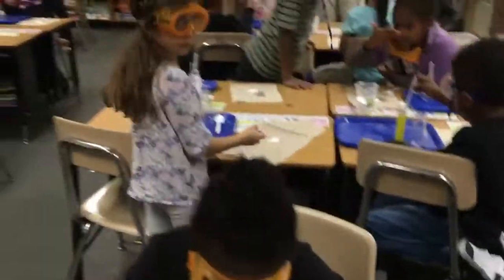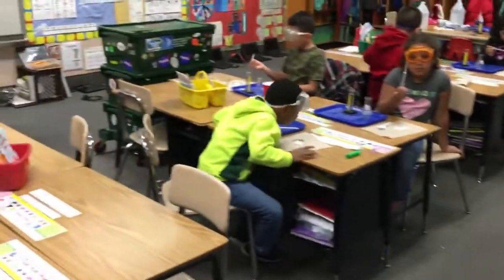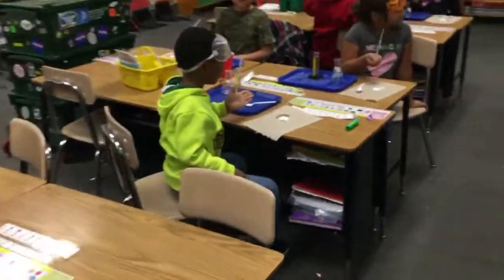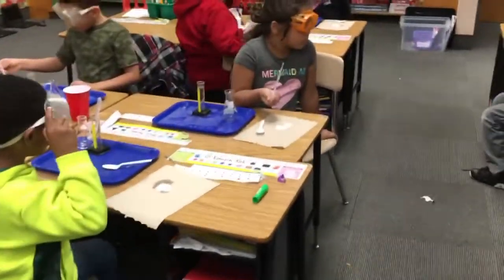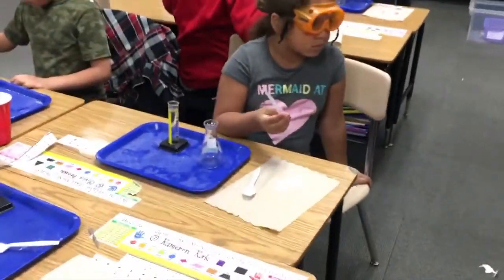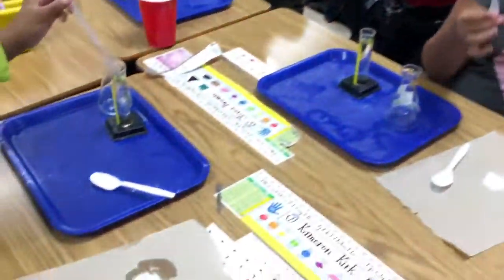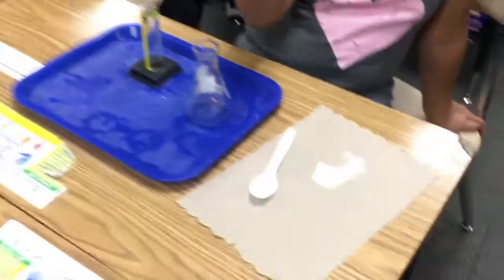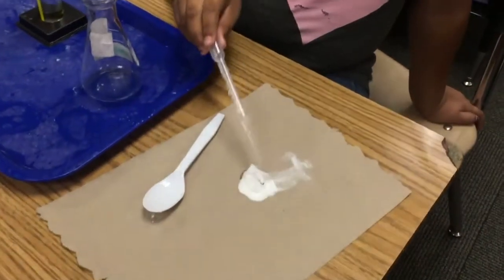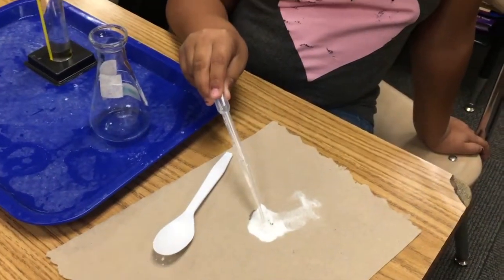Don't put all of it, just that one. You can put only that one pipette full. Keep putting it on there, but don't get more vinegar. Keep going. Put the rest of it in. You can do some more. You gotta squeeze it first. Oh my gosh, it's gonna go. Okay, that'll work. Will it ever stop?